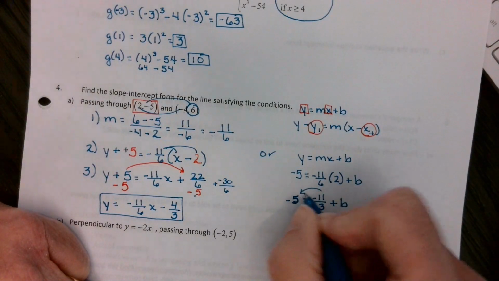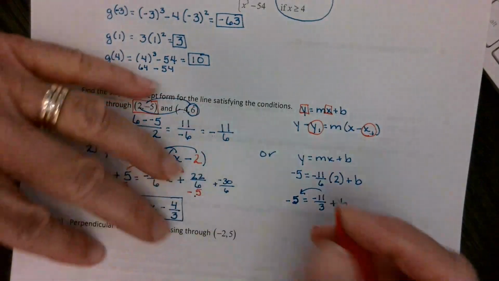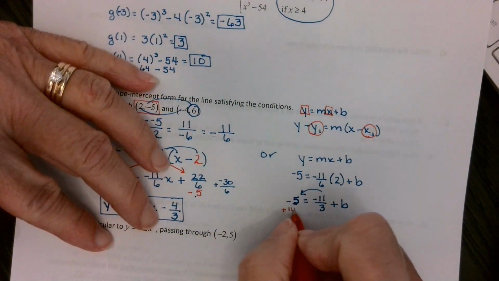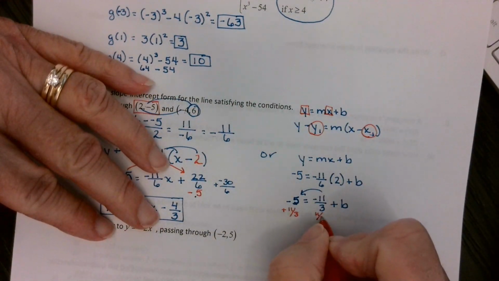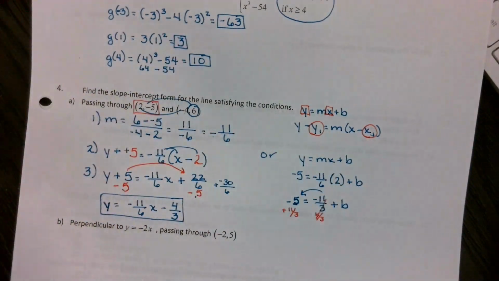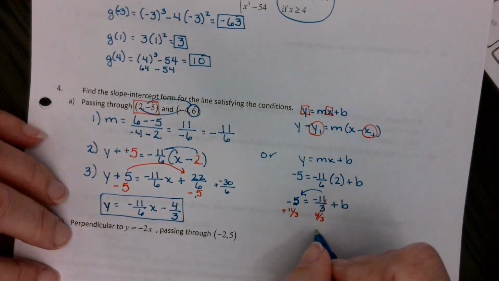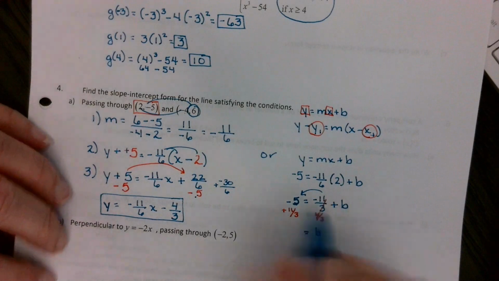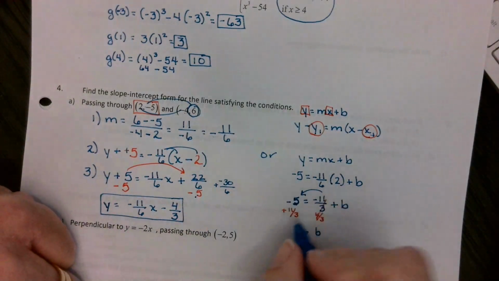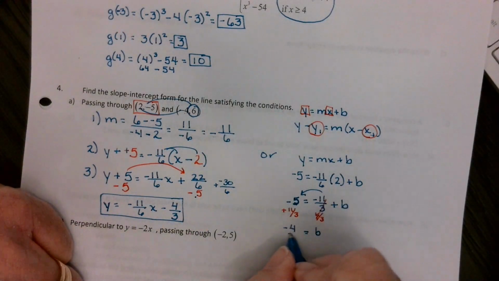Take this to the other side by adding it. And we get b equals -15, be -4/3.